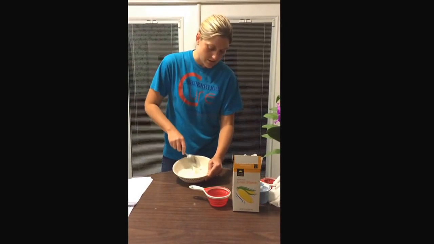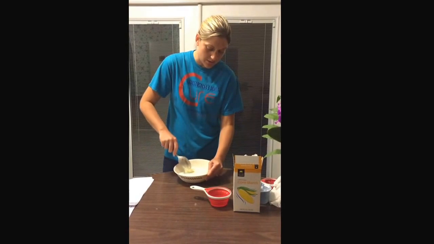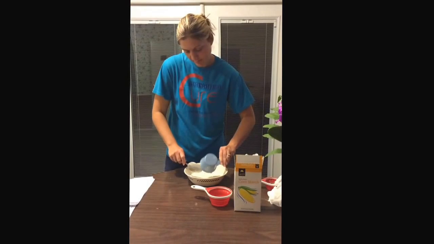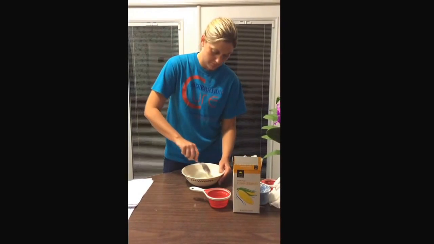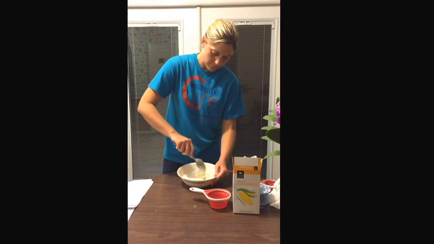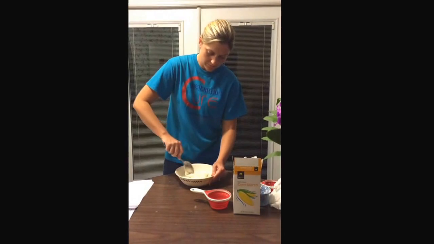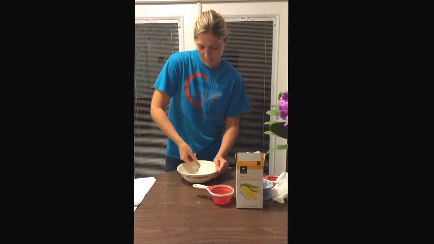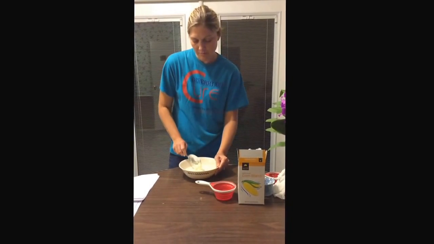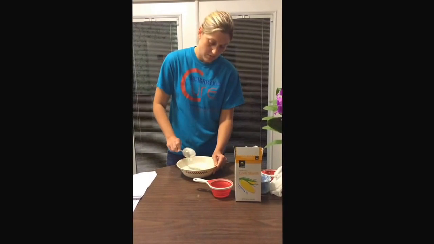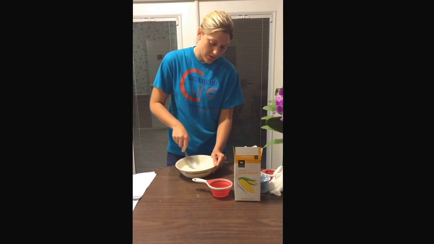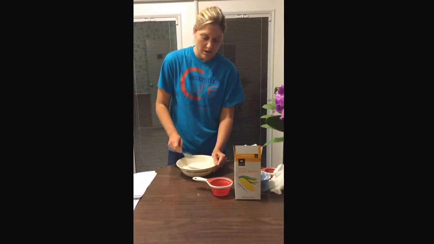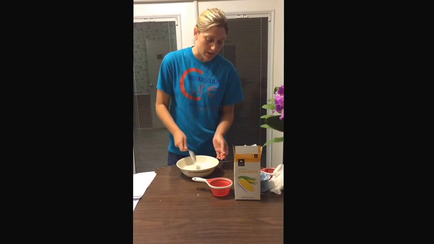And you can see my consistency right now. I think that I need a little bit more cornstarch. The name for this is actually Oobleck, and it is from a Dr. Seuss book titled Bartholomew and the Oobleck.